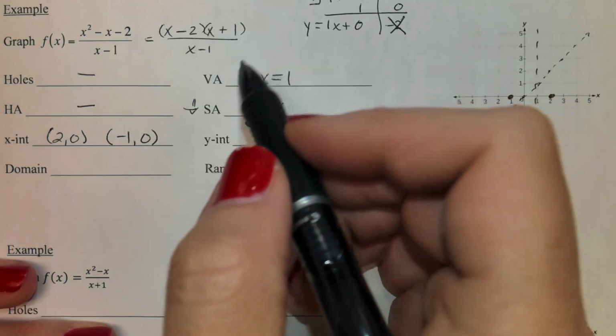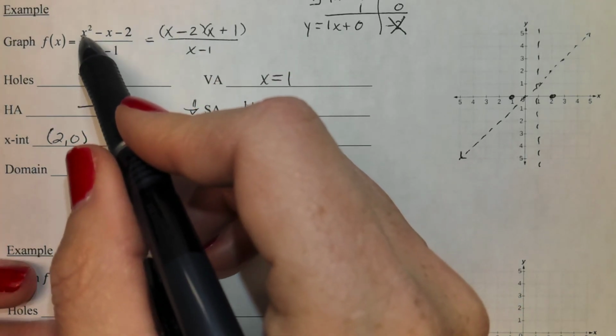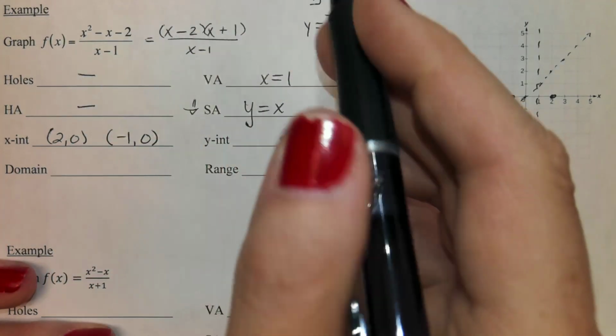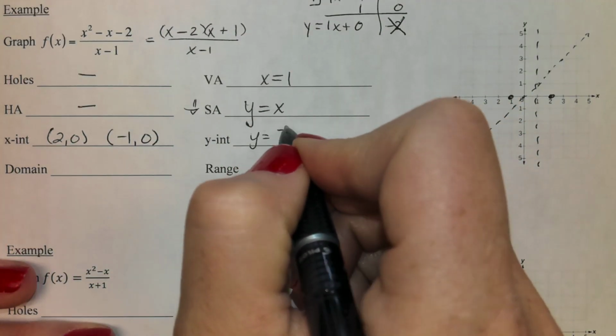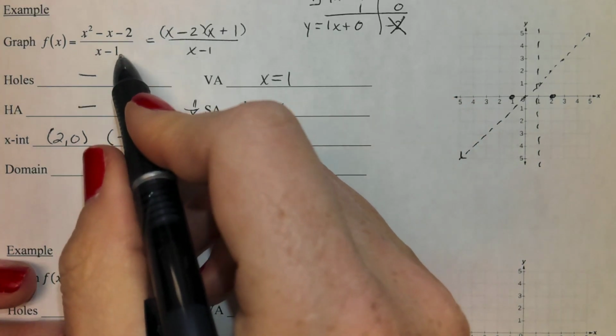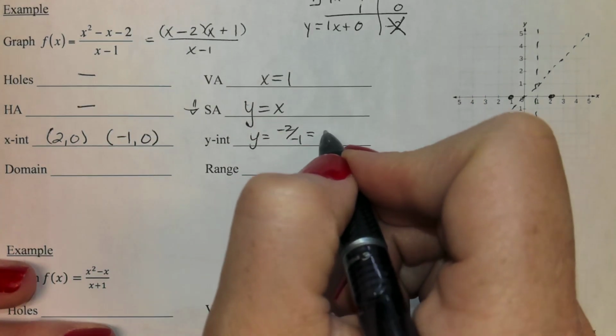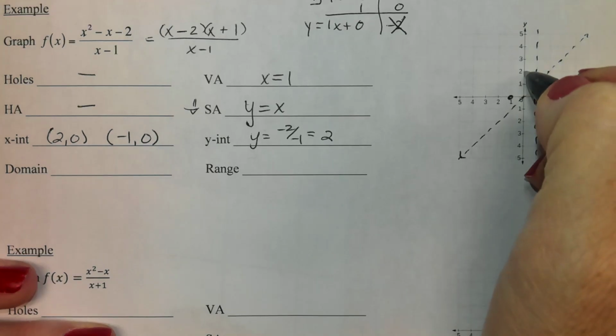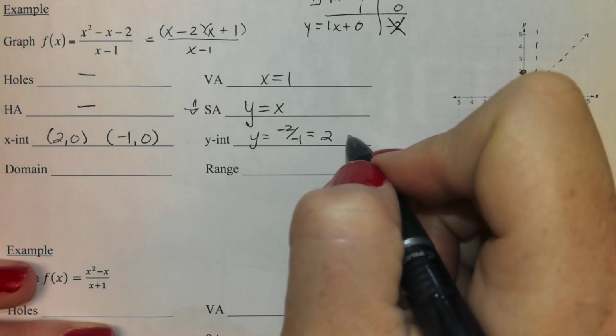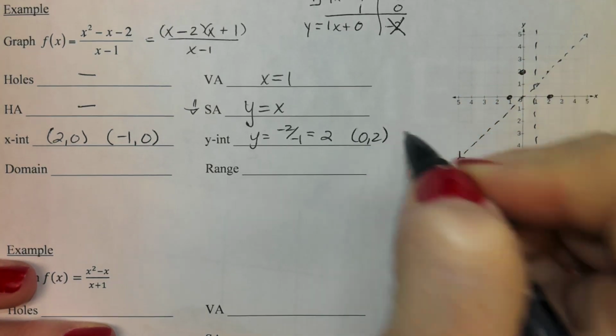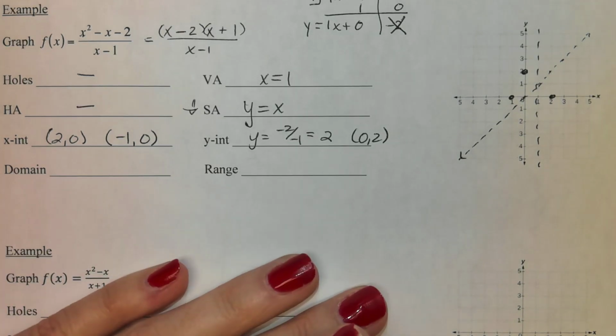Y-intercept, plug a 0 in for all the x's, so a 0 squared and then a 0, so those go away. I just have negative 2. And then on the bottom, I've got a 0 minus 1, so that's just negative 1, so my y-intercept happens at 2. Sorry, I should have made that be a point. There we go. And then we'll graph it, and then we'll do our domain and range.